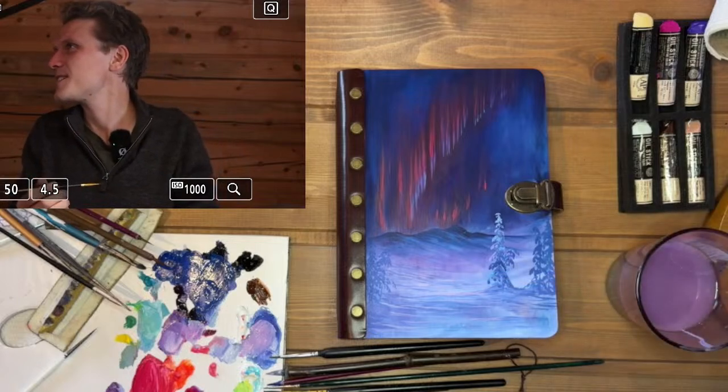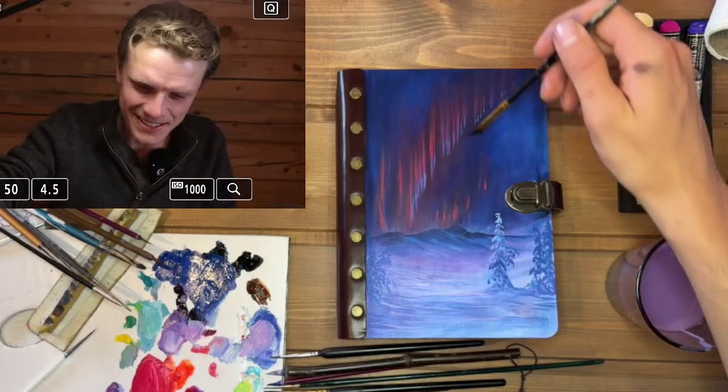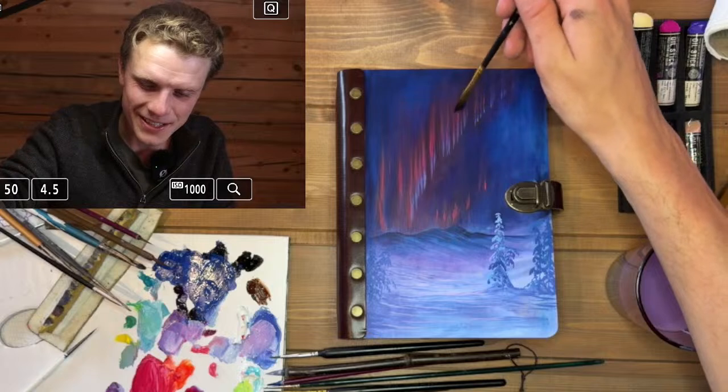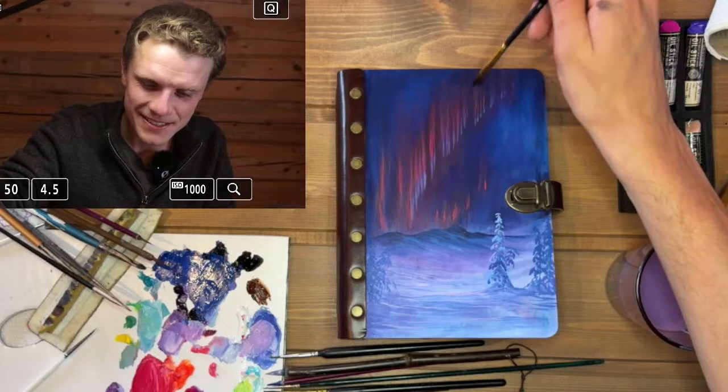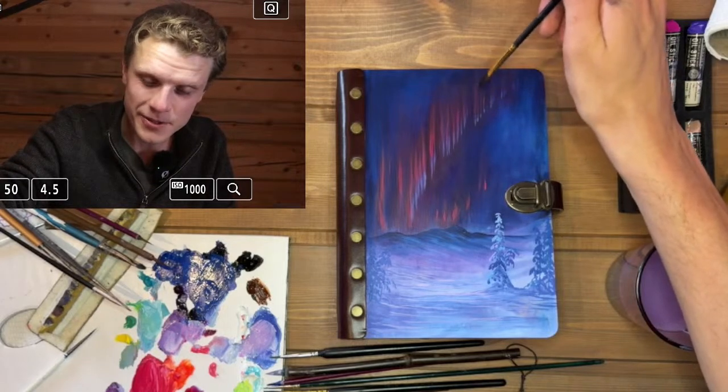And we have a sunset here now. The rain has stopped, and now there's a clear sky. I think there's going to be northern lights tonight.